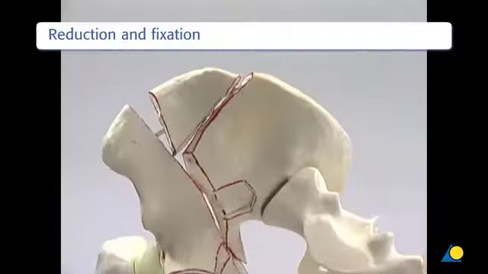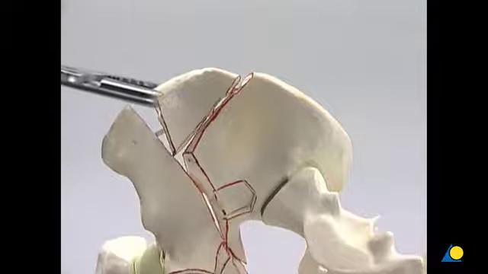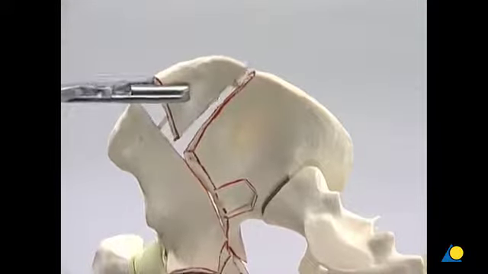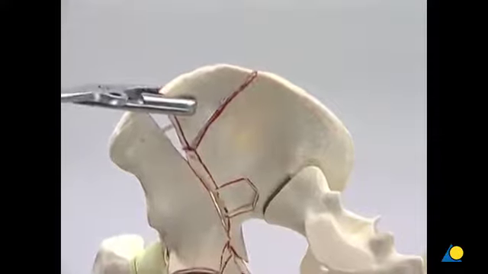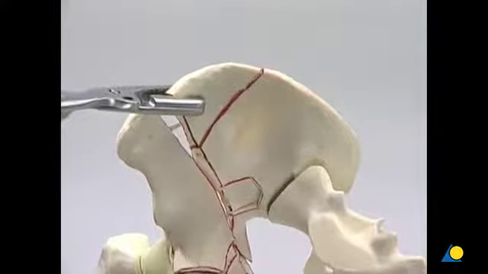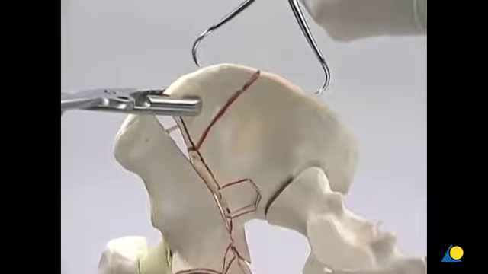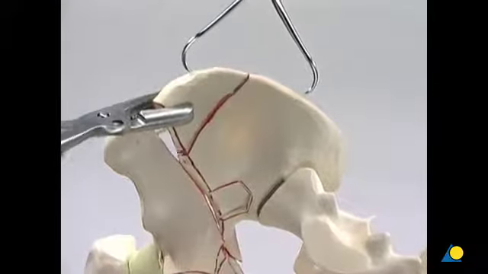The anatomical reduction starts at the proximal aspect of the iliac wing. It is important to restore its normal curvature. A Farabeuf clamp is used to reposition the free fragment of the iliac wing. The pointed reduction forceps is applied to reduce and temporarily fix the iliac crest.